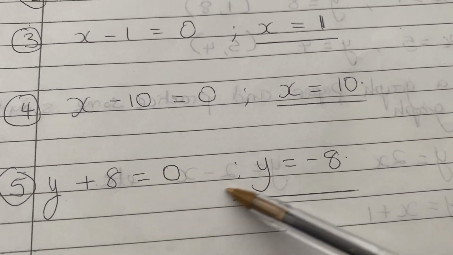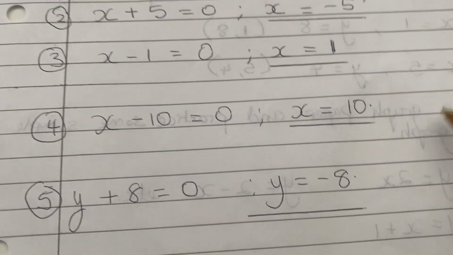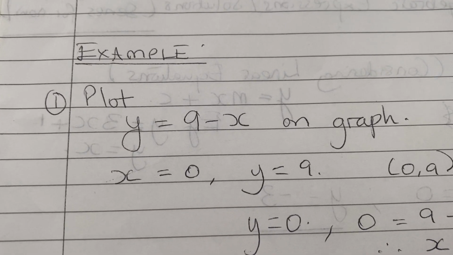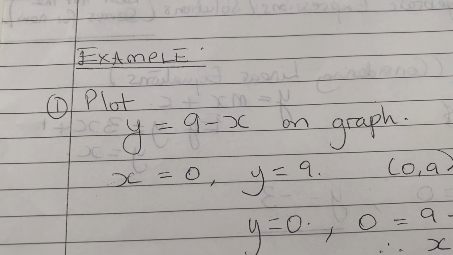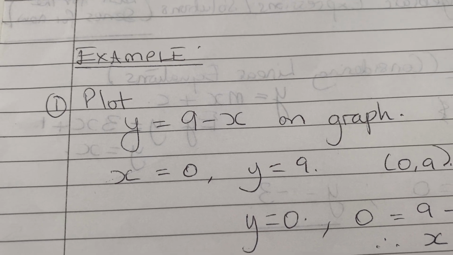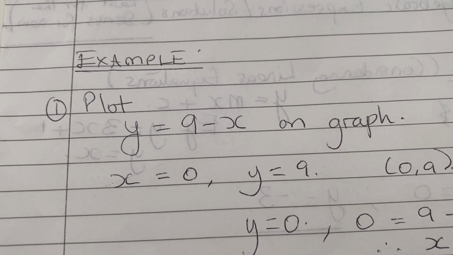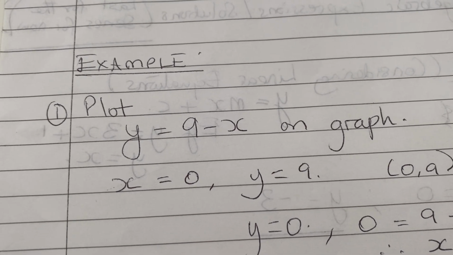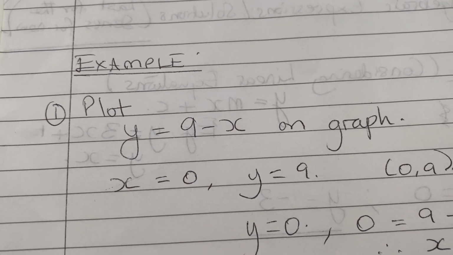So again, y equals minus 8. So we are going to look at some simple graphs, and then we are going to do some linear graphs to just recap, and then we'll stop today, and then tomorrow we'll continue from there.